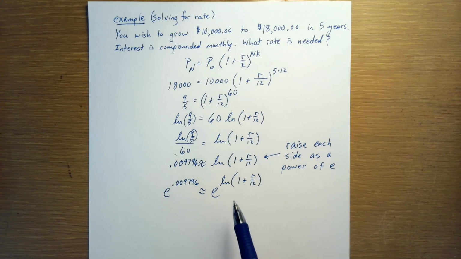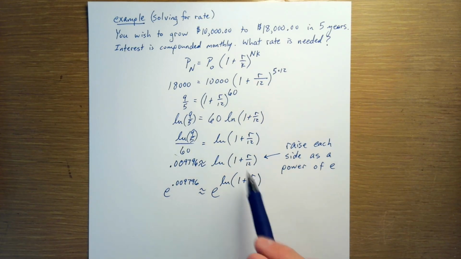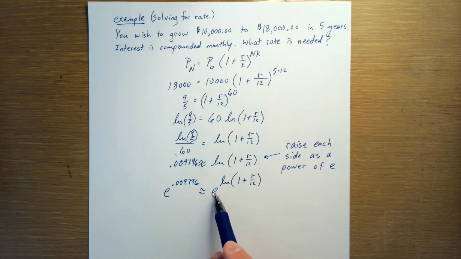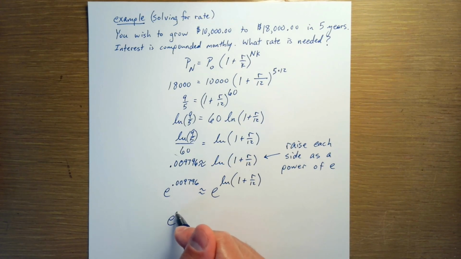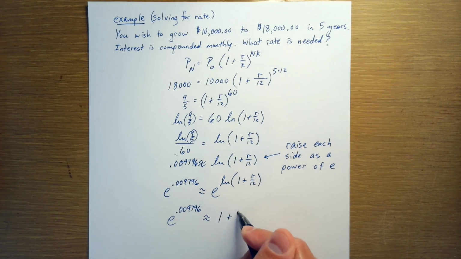And just like you could factor out exponents outside of natural logs like we did up here, this is another property of natural logs. If you have e raised to the natural log, the e and the natural log cancel out. So you're left with just 1 plus r over 12.